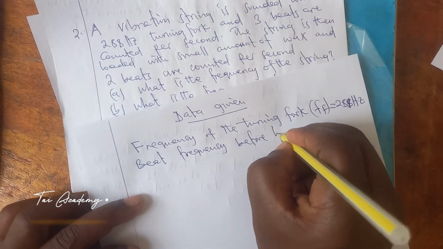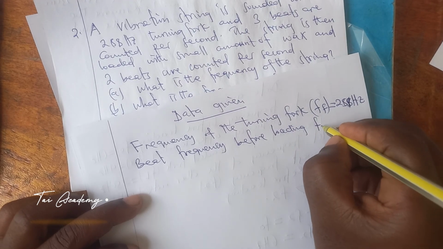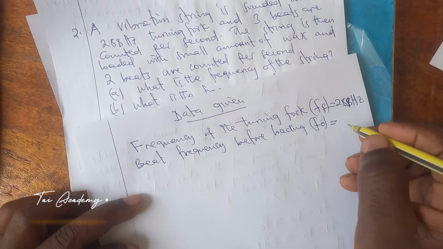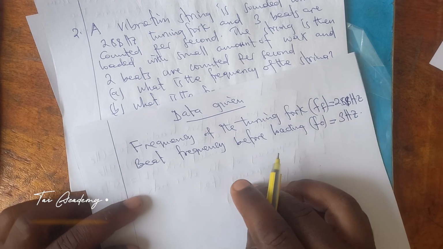Beat frequency before loading, we can say f_0, is equal to 3 Hz.